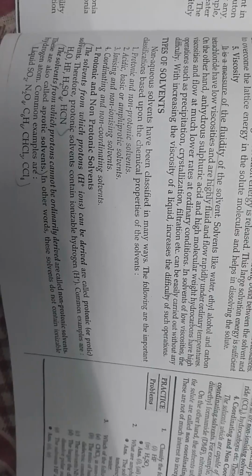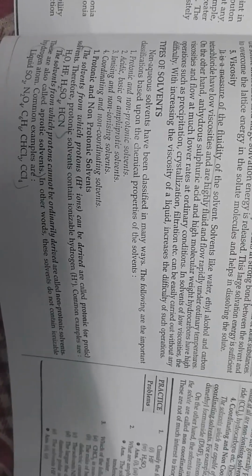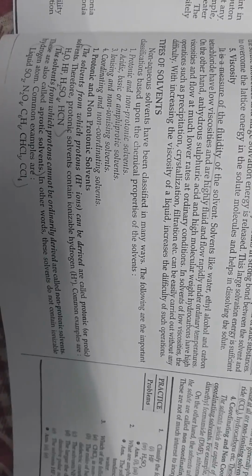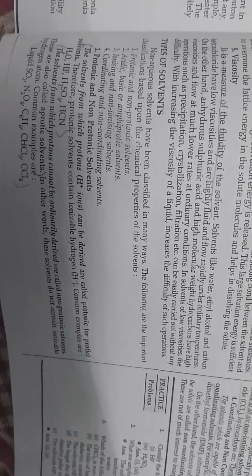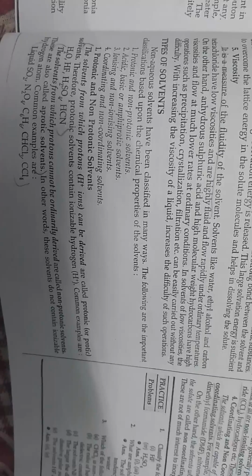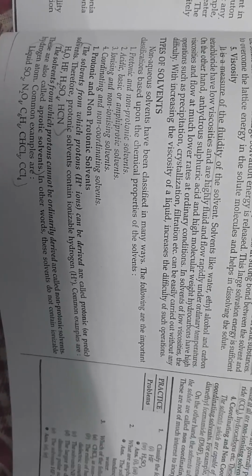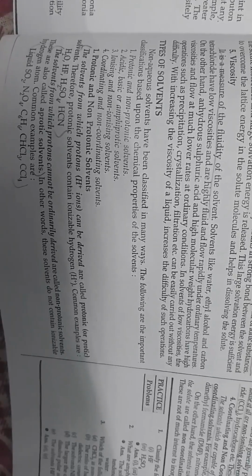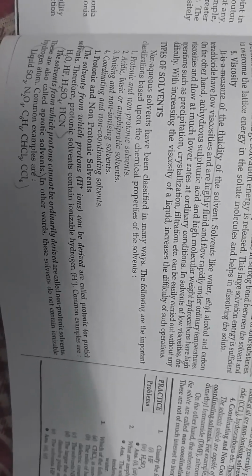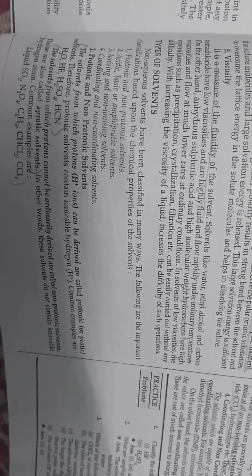Number 1. Protonic and non-protonic solvents. The solvents from which a proton can be derived are called protonic solvents. Therefore, protonic solvents contain ionizable hydrogen, H+. Common examples are H2O, HF, H2SO4, HCN. The solvents from which a proton cannot ordinarily be derived are called non-protonic solvents. These are also called aprotic solvents. In other words, these solvents do not contain ionizable hydrogen atoms. Common examples are liquid SO2, N2O4, C6H6, CHCl3, CCl4.